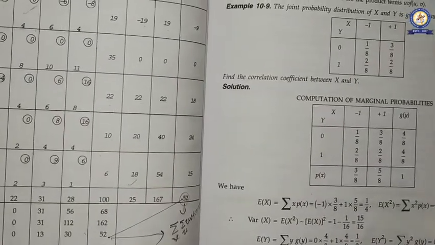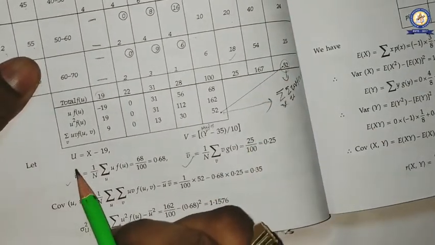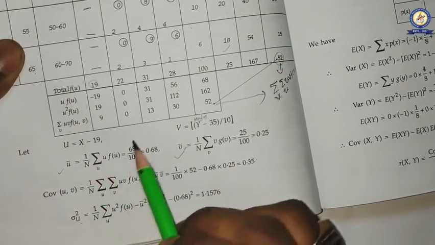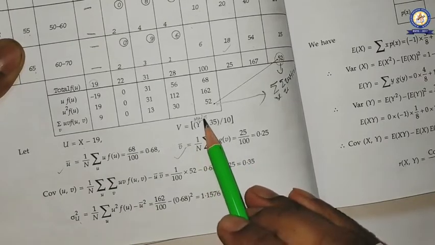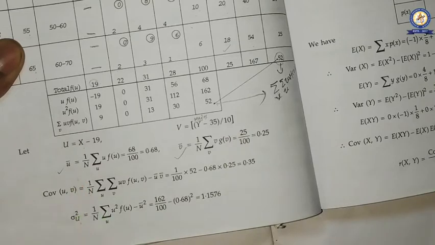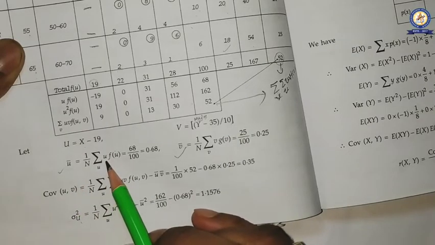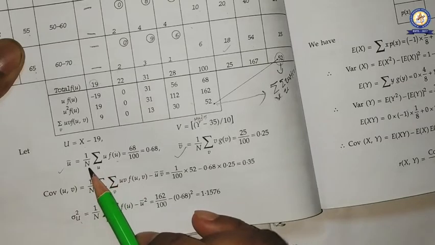Now we are going to go for calculation of the correlation coefficient. So u we have already considered as x minus 19, v equal to y minus the mid value 35 by 10, and u mean is nothing but the sum of u into f(u) by total n, your 100.